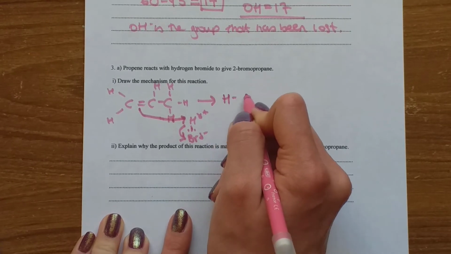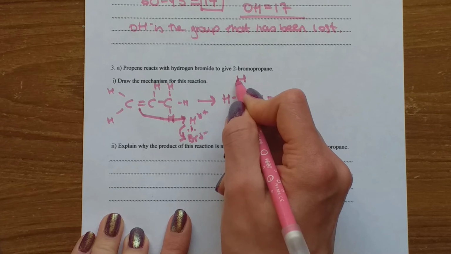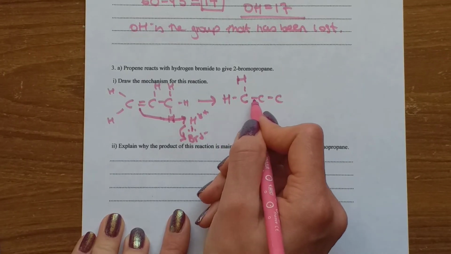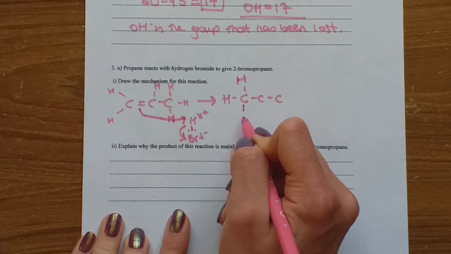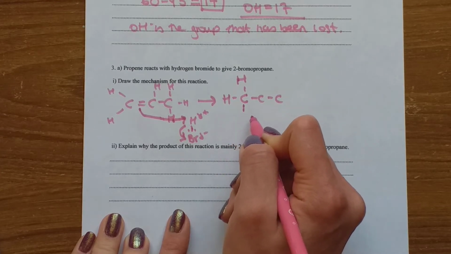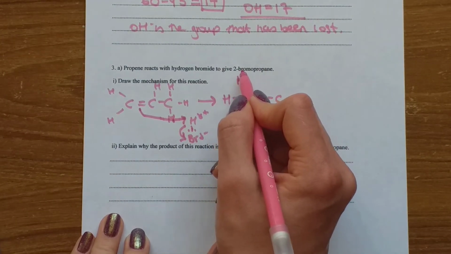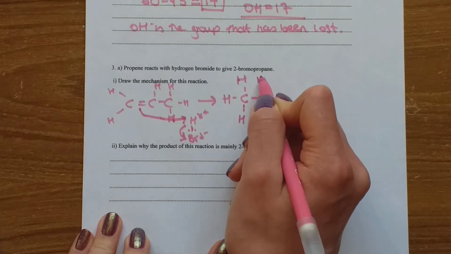The next part of our mechanism is that this hydrogen came into the compound, the double bond has opened, and now we've got this molecule going on. We are told that this is 2-bromopropane. That means the bromine has to be on the carbon in the middle.